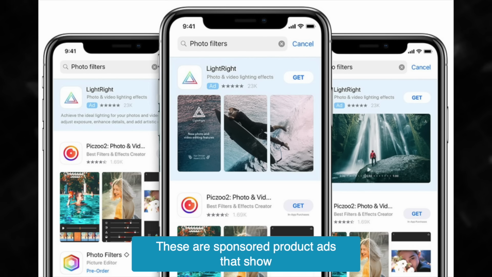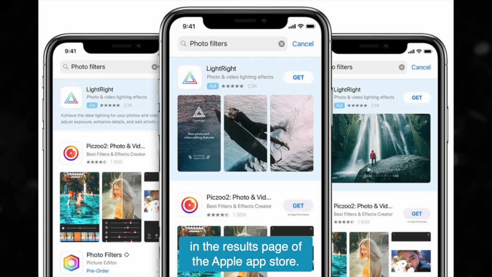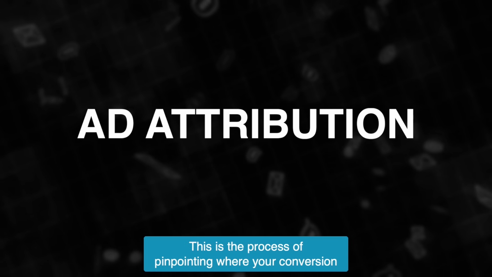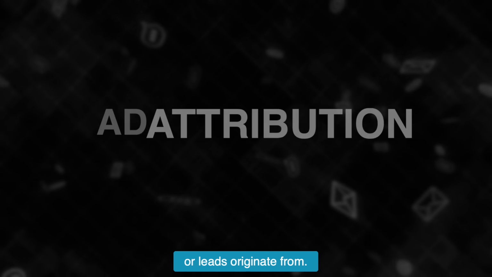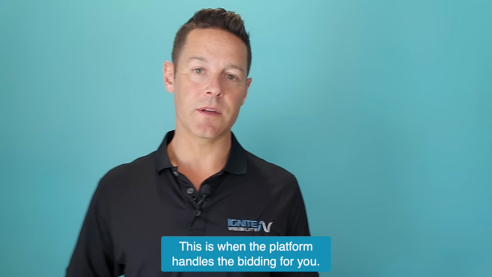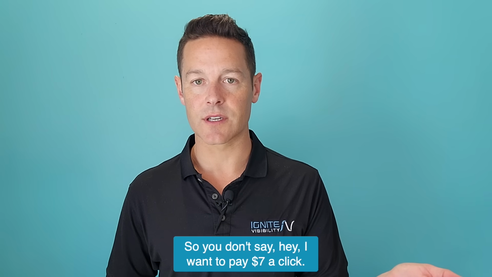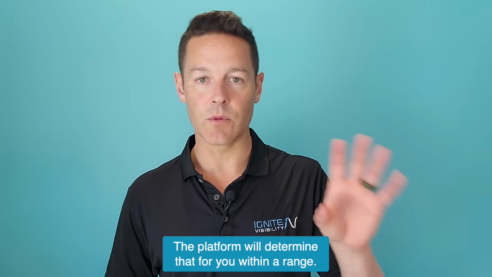These are sponsored product ads that show in the results page of the Apple App Store. Next one, ad attribution. This is the process of pinpointing where your conversion or leads originate from. Next, automatic bidding. This is when the platform handles the bidding for you. So you don't say, hey, I want to pay $7 a click. The platform will determine that for you within a range.